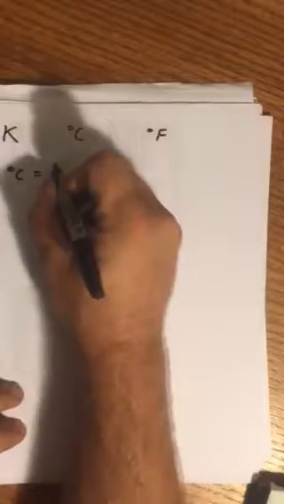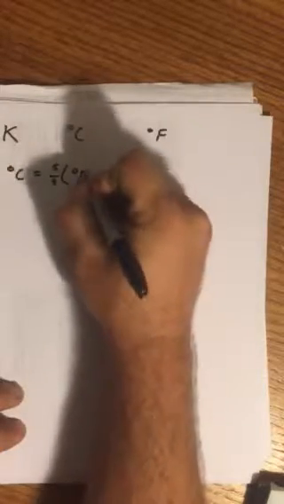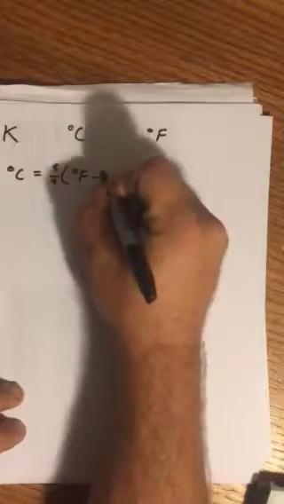So when we are working with these three different measurements of temperature, there are two different equations that we were given that should cover any conversion between these units. The first equation that we're given is our degrees Celsius is going to be equal to 5/9 times the quantity, our degrees Fahrenheit, minus 32.